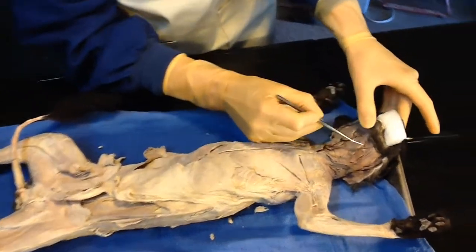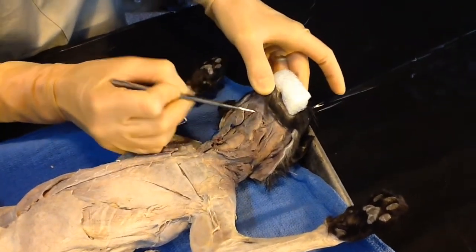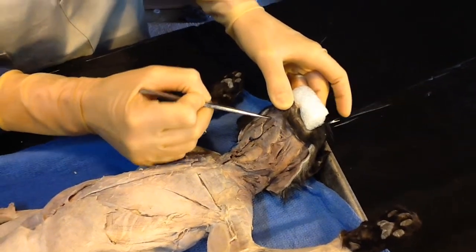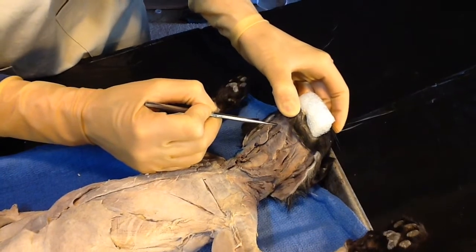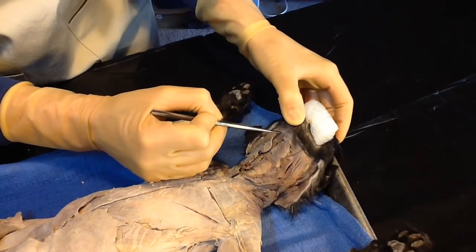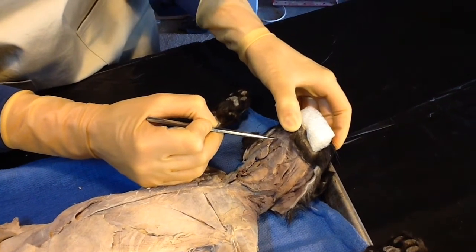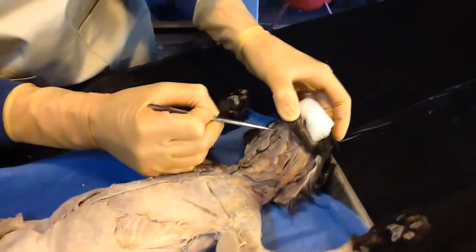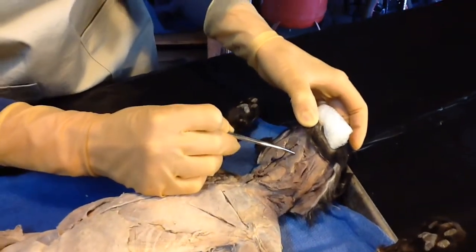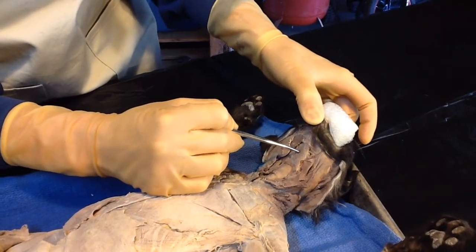First of all, we have the digastric muscle here, and it's on the side here. It originates on the inner surface of the mandibular symphysis and mastoid process. The insertion is at the hyoid bone, and the action is to depress the mandible and elevate the hyoid and larynx when swallowing.